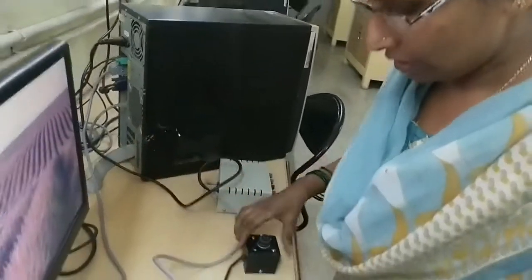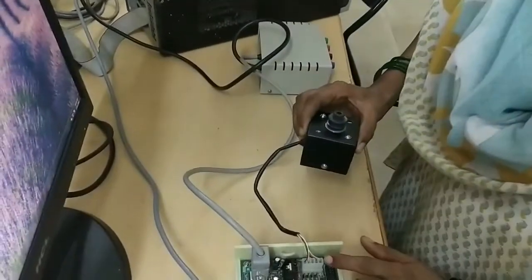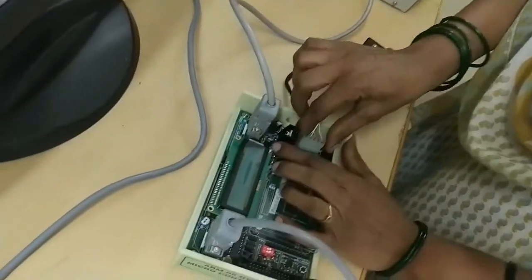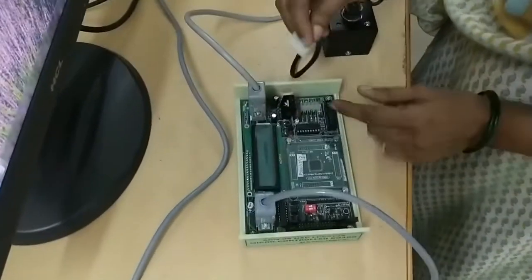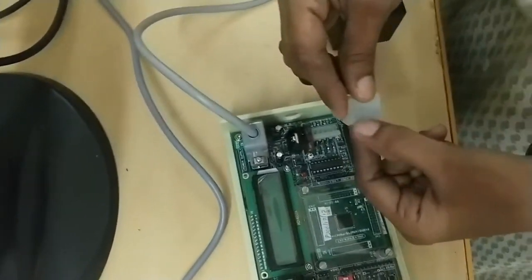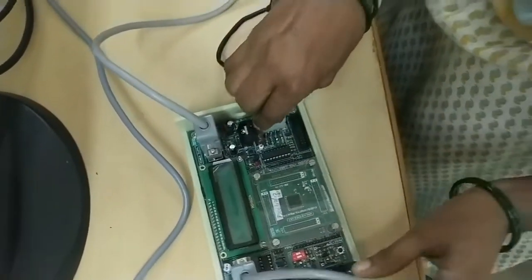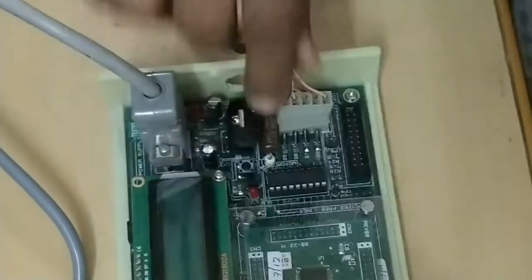Next, this is the stepper motor. This stepper motor connects to this socket. See, once again I am showing how to see this socket. You have to see that this notch is already there. We have to keep the stepper motor like this, the first stepper motor.